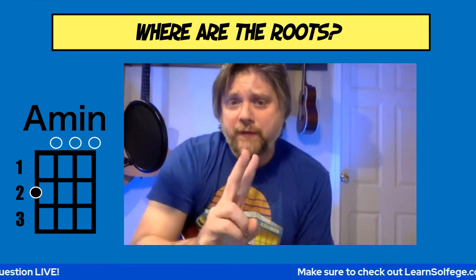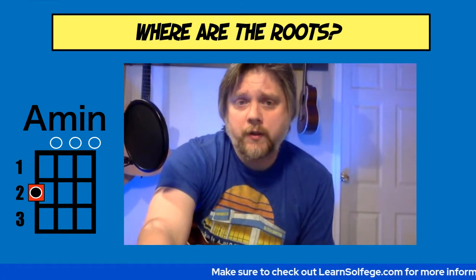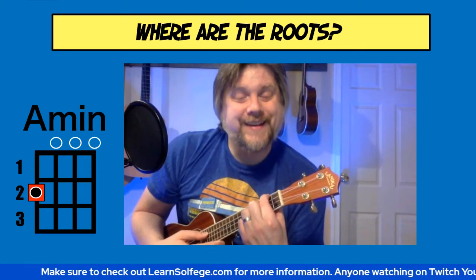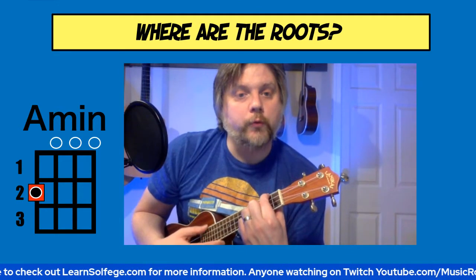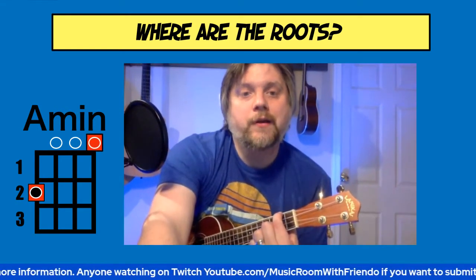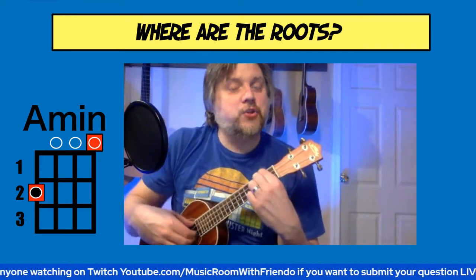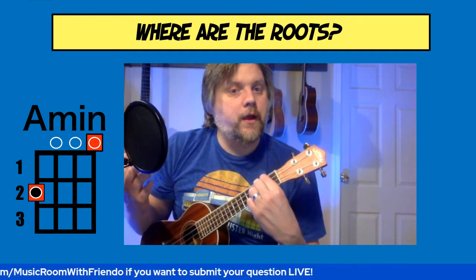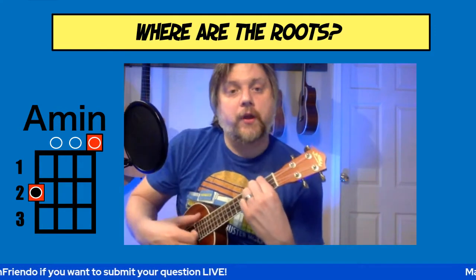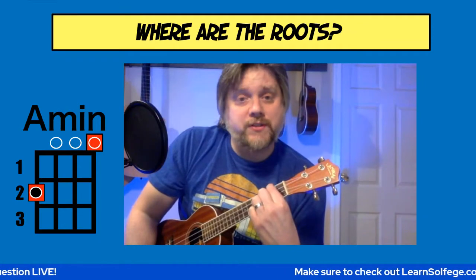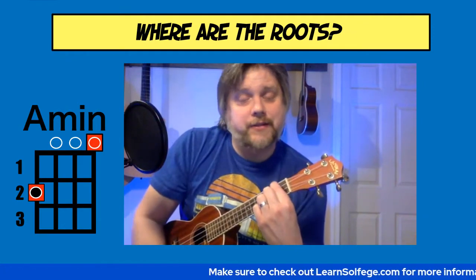Let's see. So we have our A minor. Where are the roots? We have two roots in the A minor chord. The first note, which is the fretted second fret, is going to be one of our root notes. So that's going to be A. And then the next root is going to be the open A string. So you have the second fret going on here, and then the A on the open string. Any questions, any clarification, feel free to put some questions in the comments, and I will gladly get to those.